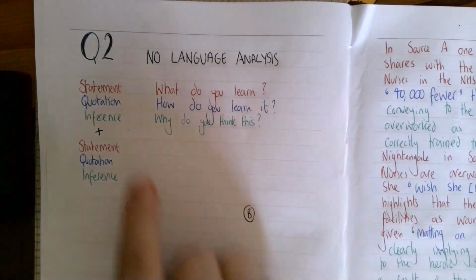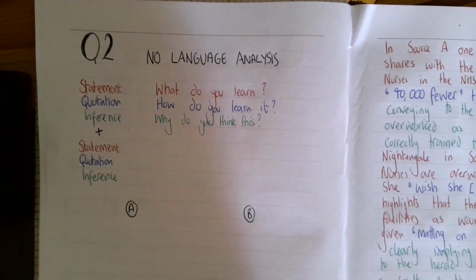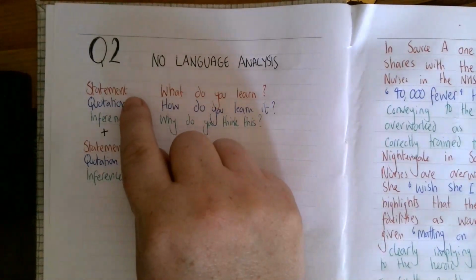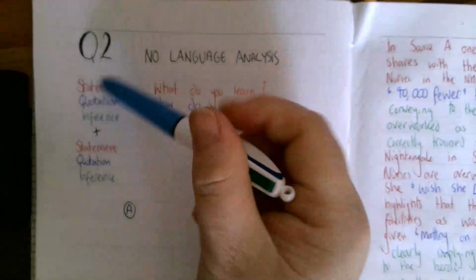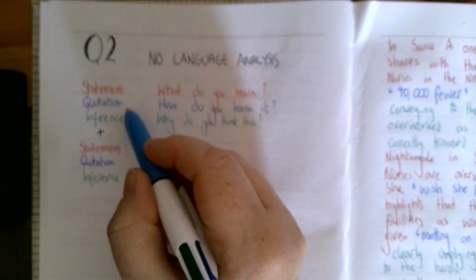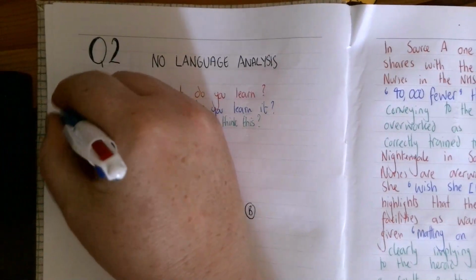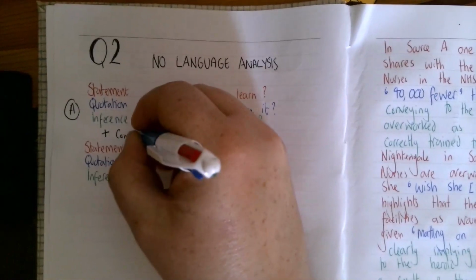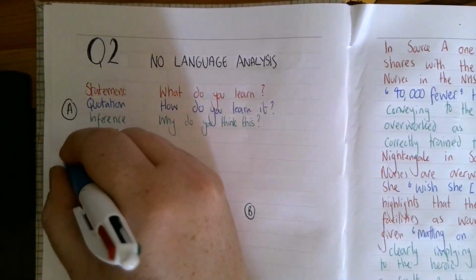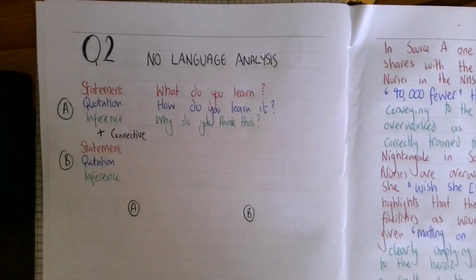So just remember, question 2, there is absolutely no language analysis, and you're best off to have it structured like this. A statement from source A, a quotation from source A, and an inference from source A, with a connective, and then a statement from source B, a quotation from source B, and an inference. So that you do A and then you do B.